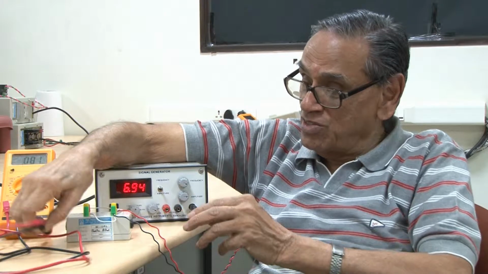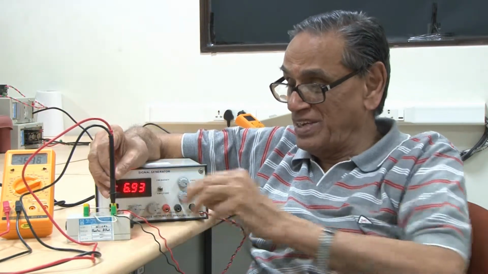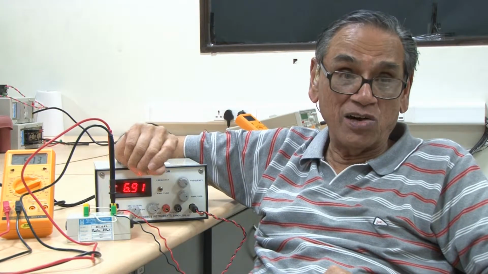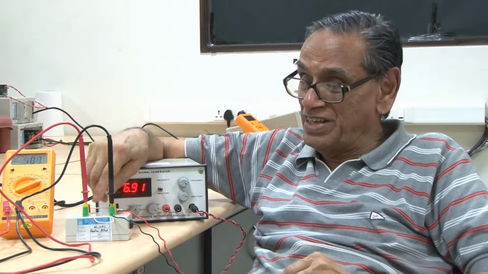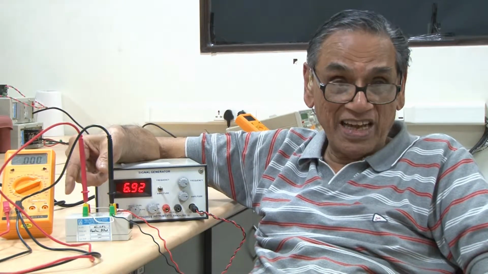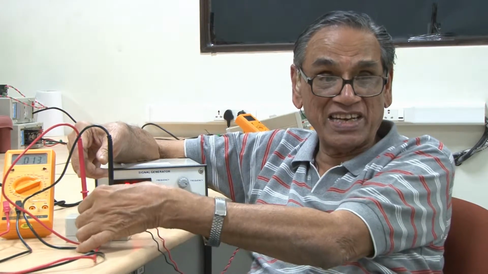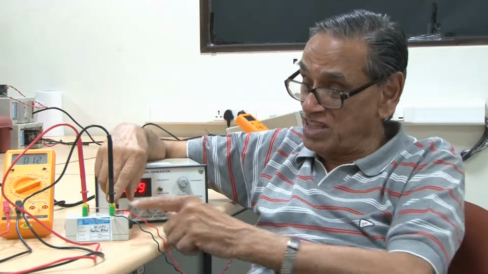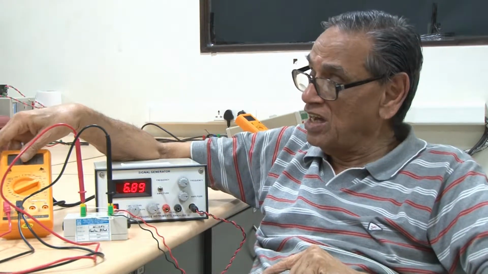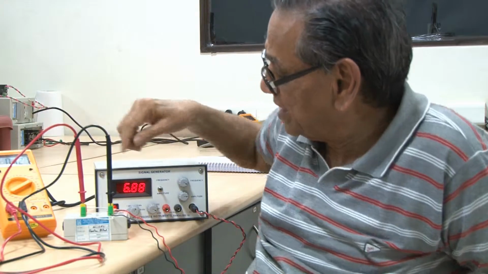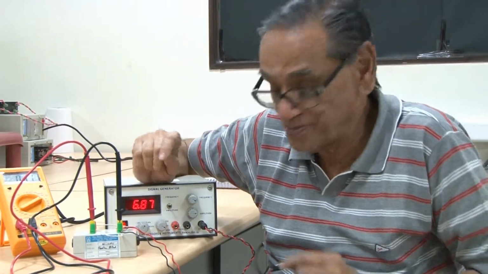So here you measure the input voltage between the red and green on the low pass side and the output voltage between the yellow and green on the high pass side. The green is common to both, they are connected together. So this will give you the input voltage, this will give you the output voltage. And you can see at 6 kHz the output is small.